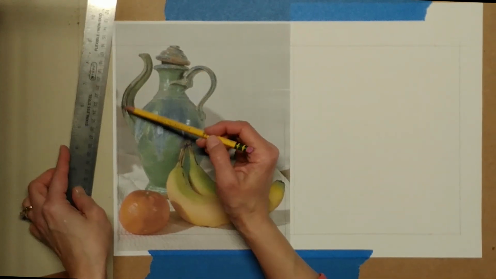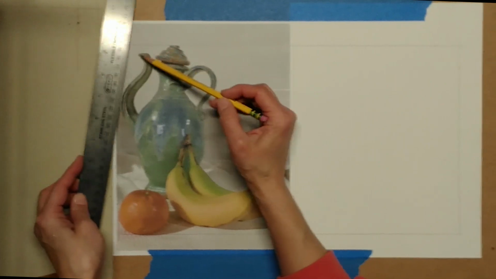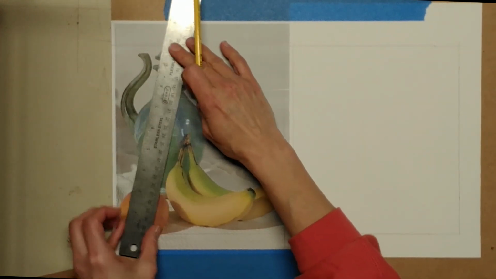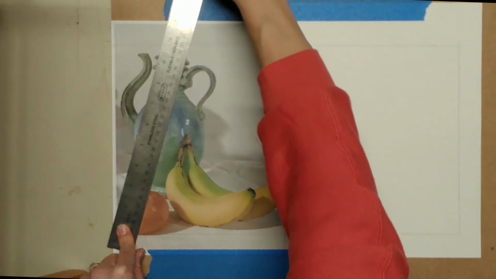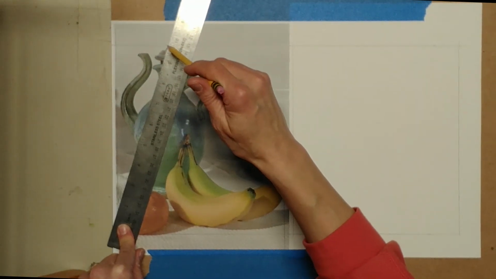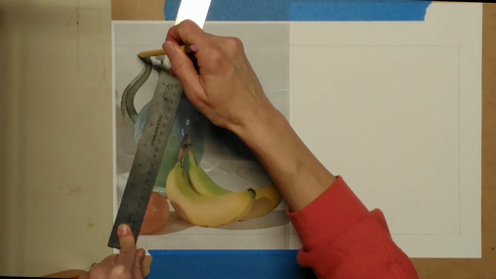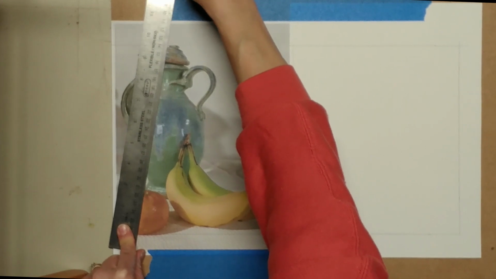Now in this case, I am going to actually cut off part of this because I want to hit this over here. So I can either go from the edge of the orange here up to the tip of the picture here, but I feel like that cuts off too much, so I'm actually going to just aim for the tip of the spout right here.